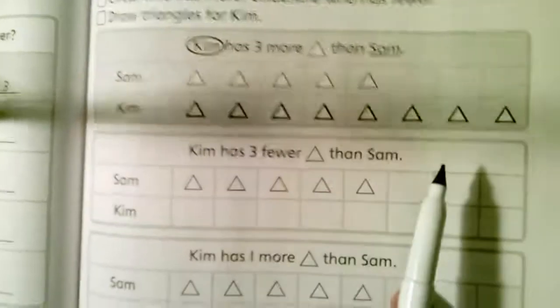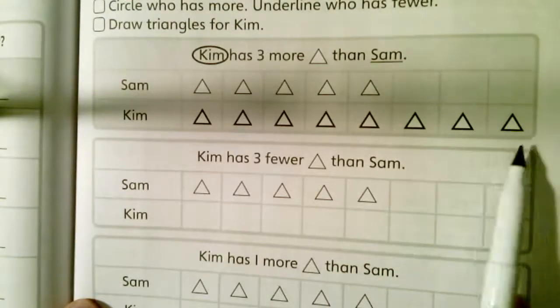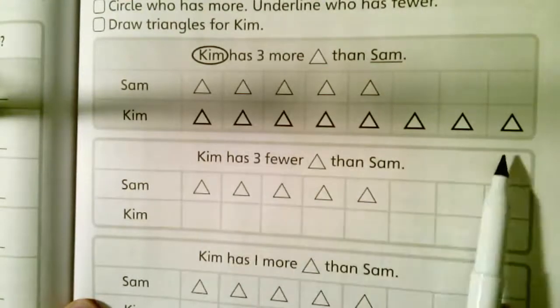And so altogether, Kim has 5, the same 5 that Sam has, and then 3 more. 5 plus 3, Kim has 8.